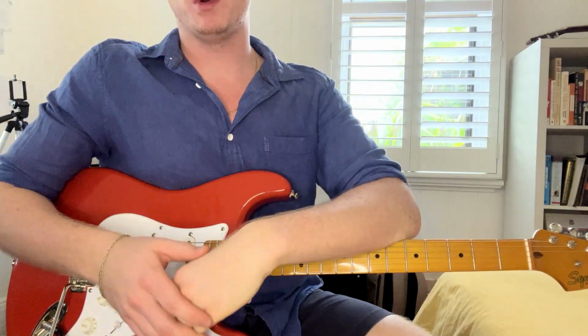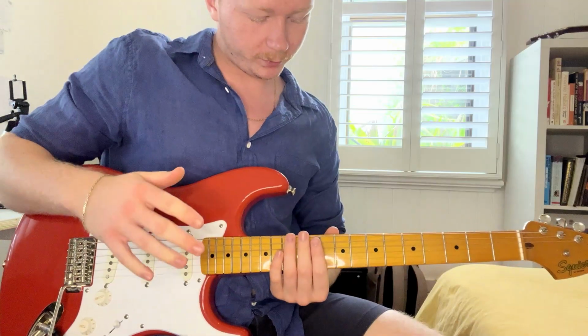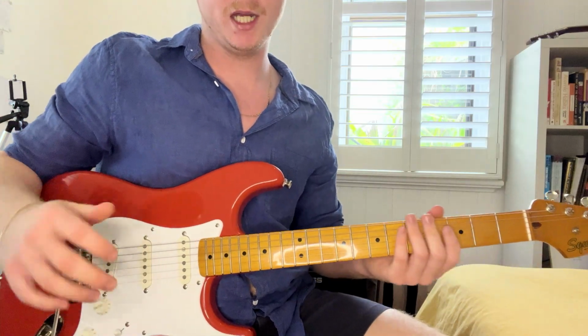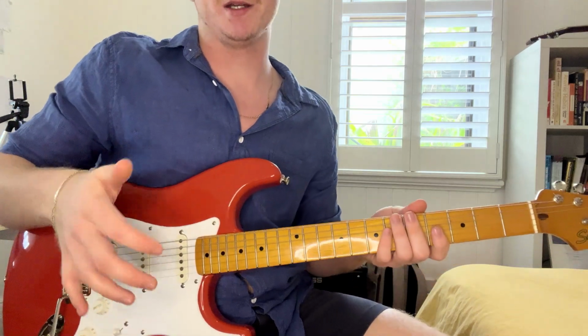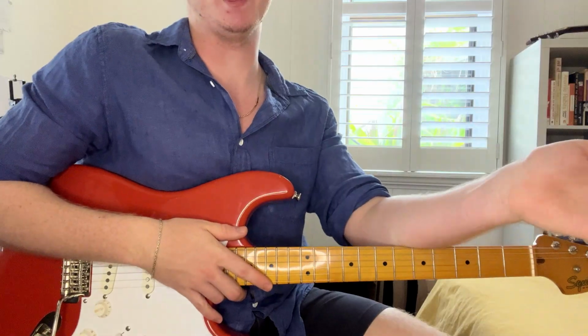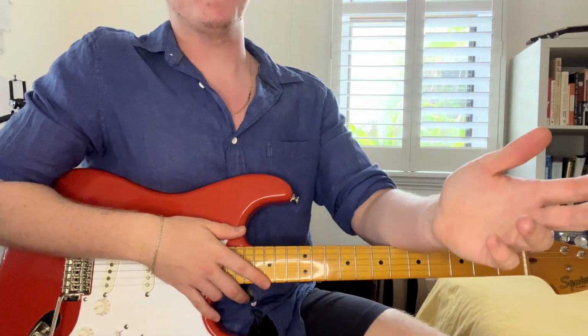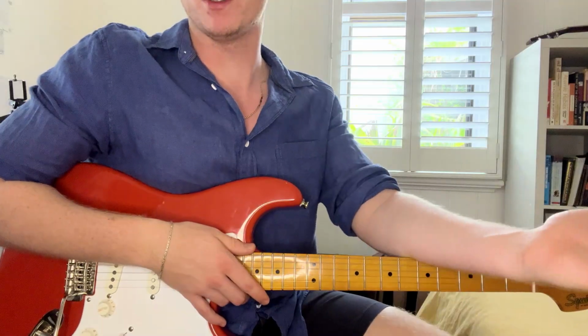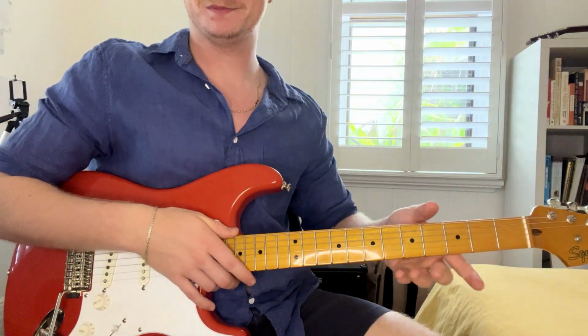Now what this means as well is that because the relative major and minor scales are the same scale, you can play both of those scales over a chord progression within either of those keys. So I can play the F major and D minor scales, whether it's in the key of F major or D minor, it doesn't matter. Both of these keys use all of the same notes.